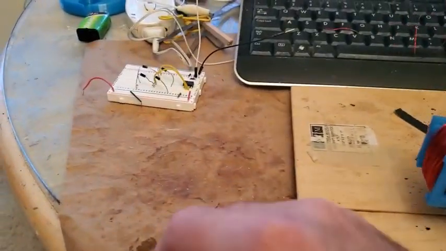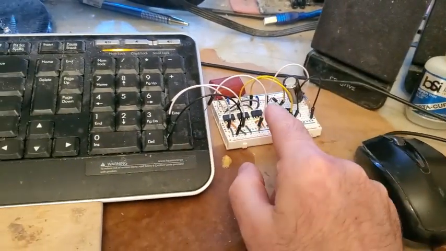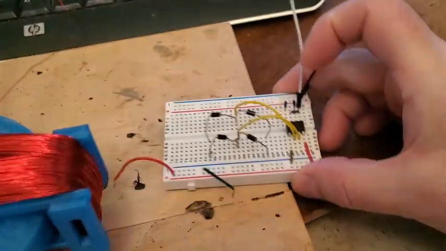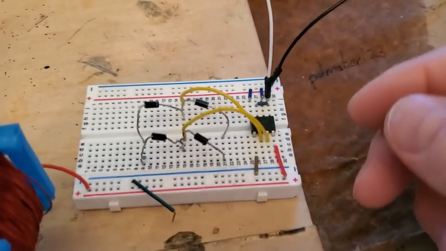So I think I showed the circuit for the bipolar commutation, and then here's the circuit for bipolar commutation where you're pulsing it off of a cap. Then here's the circuit for monopolar commutation. See how simple? Nothing to it.